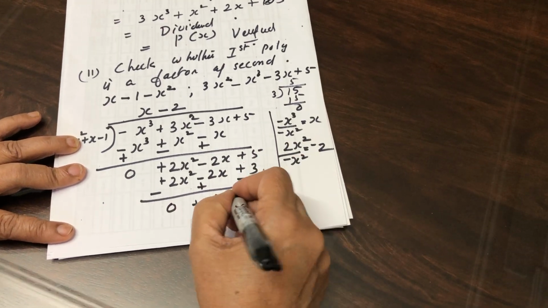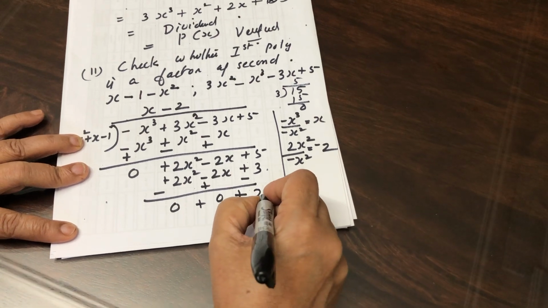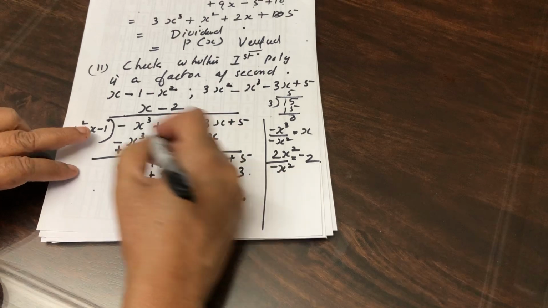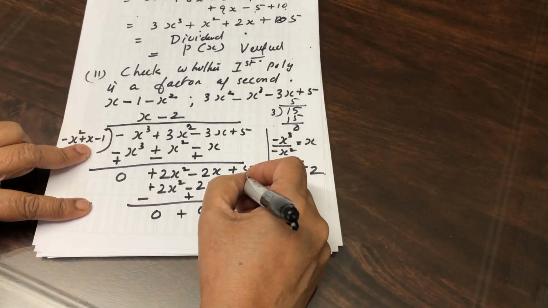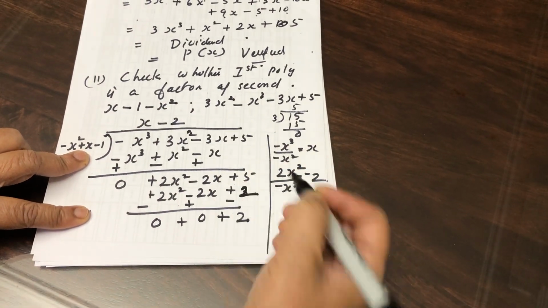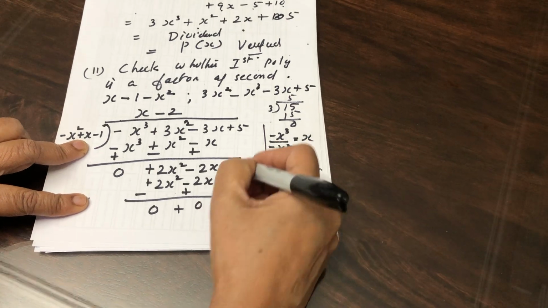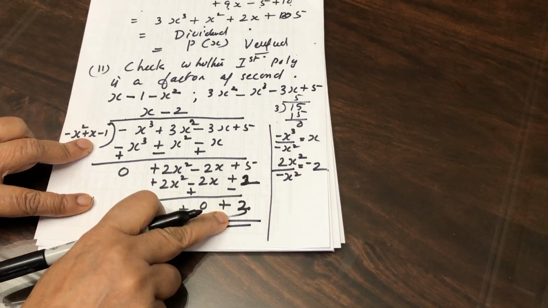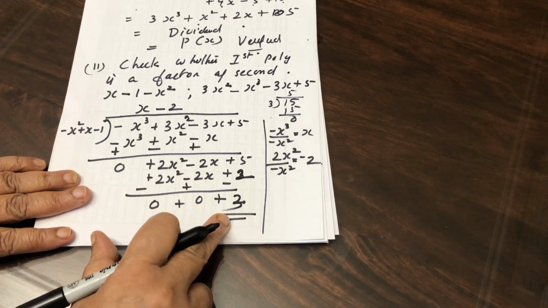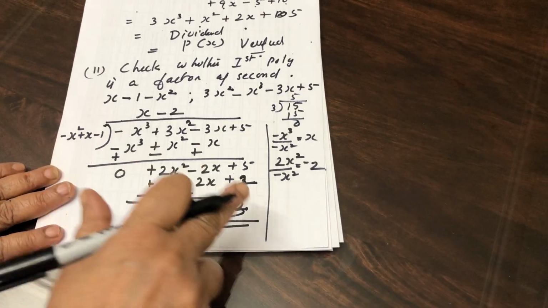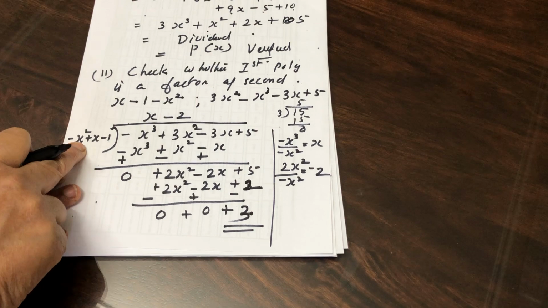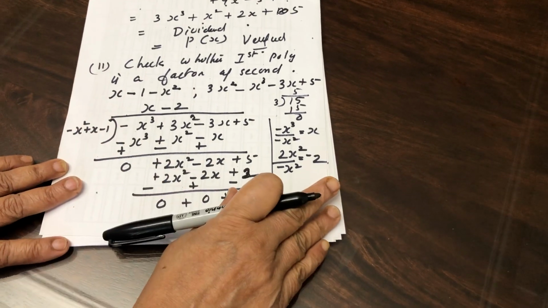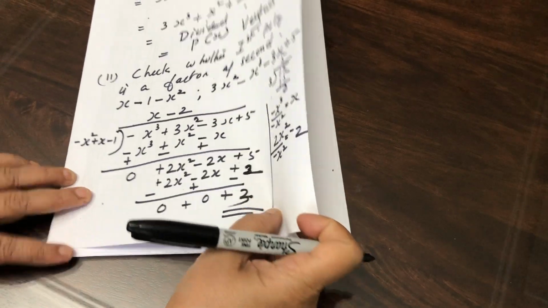Plus 5 minus 2 is plus 3. Here plus 3 means the degree of the constant term is 0. Here the degree of this divisor is 2. You cannot continue the process. You have to stop it here.